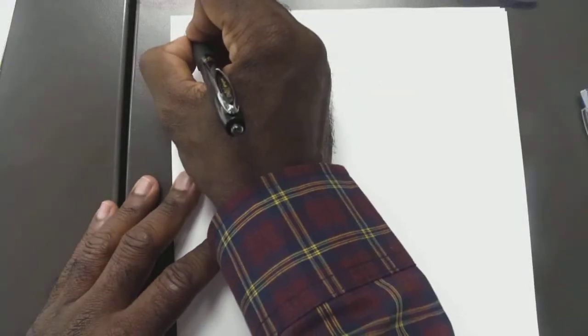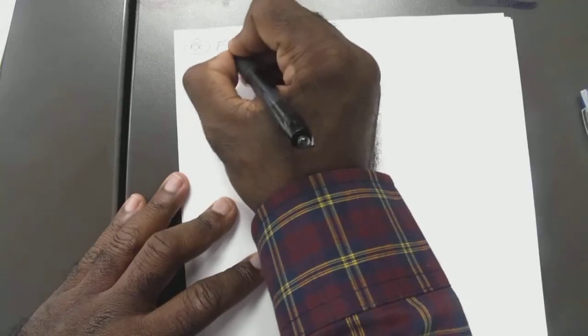Okay, now this one's actually just a little bit different, so I'm going to go through this one kind of quick because in case you run across it, I want to make sure you know how to approach it.